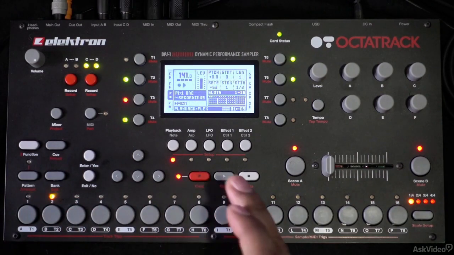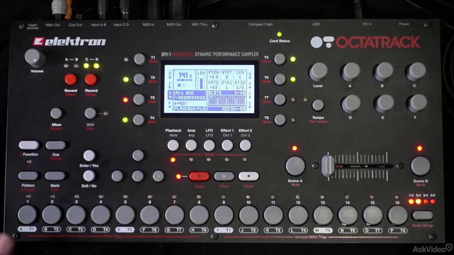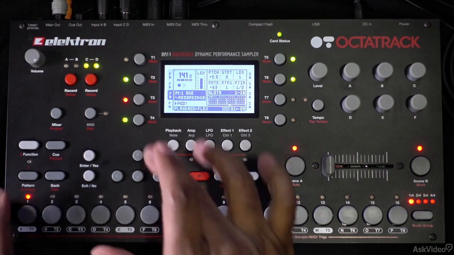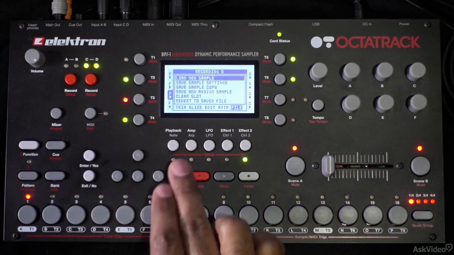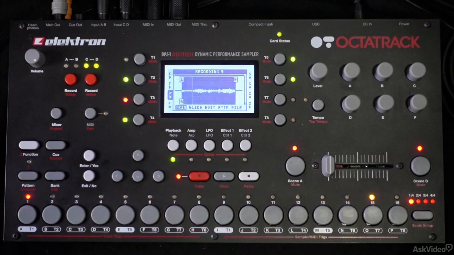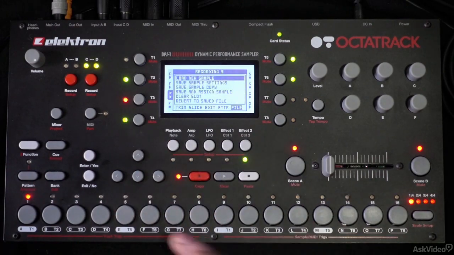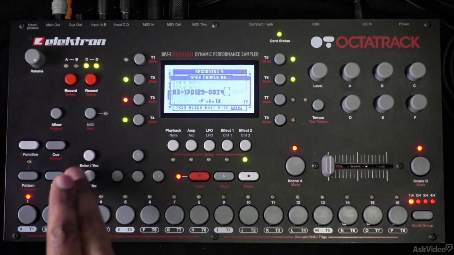And let's see. Go into my grid recording mode. I'll place my trig on the 1 here, and then when it comes back around, we'll hear the audio that we sampled. So there's the sample. And again, go ahead and save and assign this.